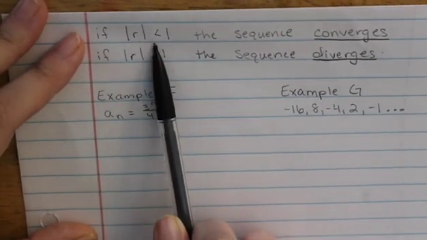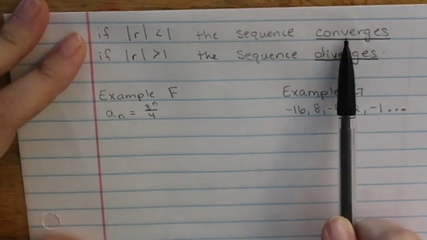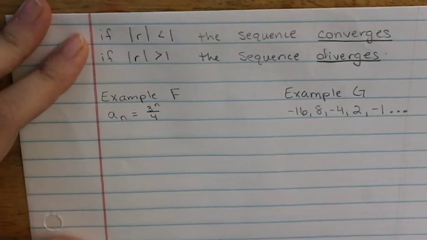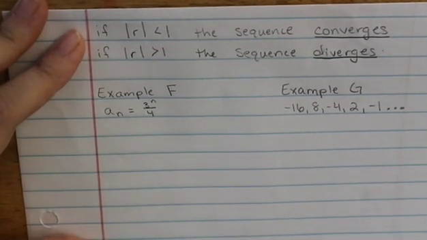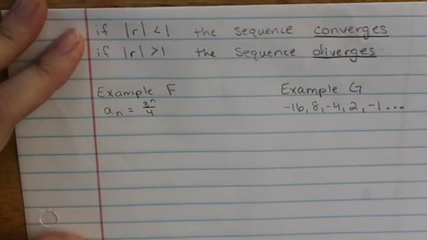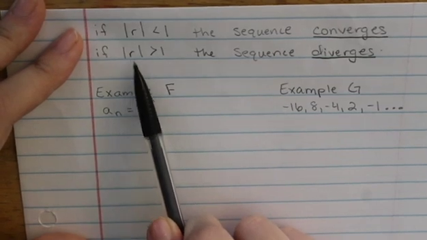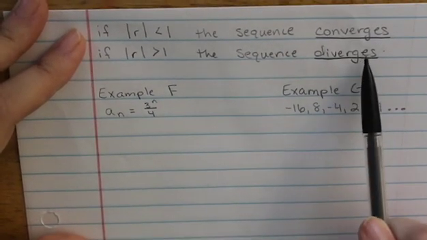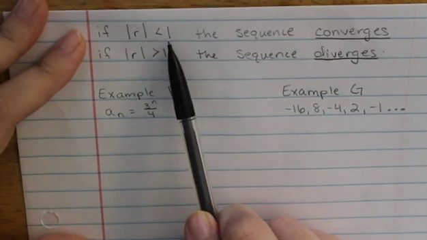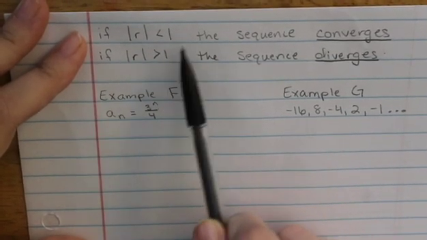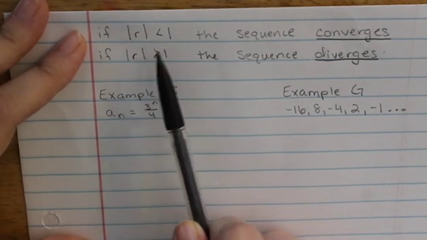If the absolute value of the common ratio ends up being less than 1, the sequence does something known as converge. Converge means that it is slowly going to get to a single number. So the sequence is getting smaller and smaller towards a single number. Now, if the absolute value of the common ratio is greater than 1, the sequence is going to diverge. So if it ends up being a fraction, it's going to converge. And if it ends up being a whole number, it's going to diverge.